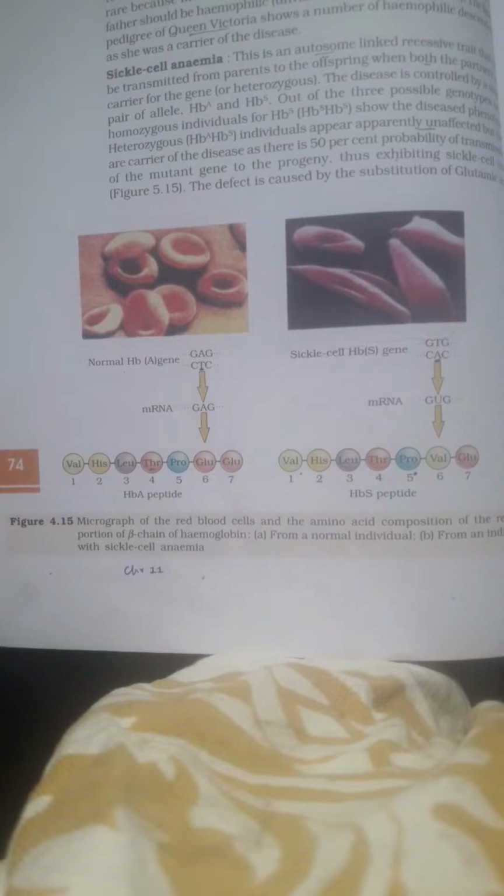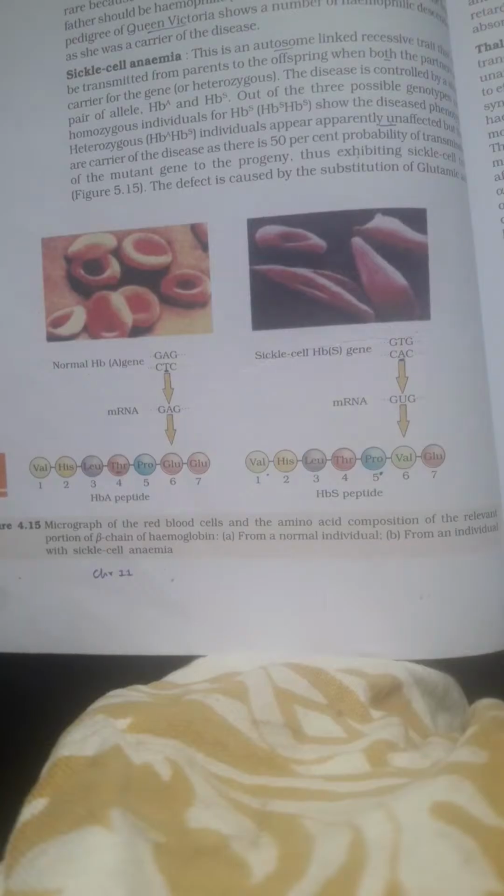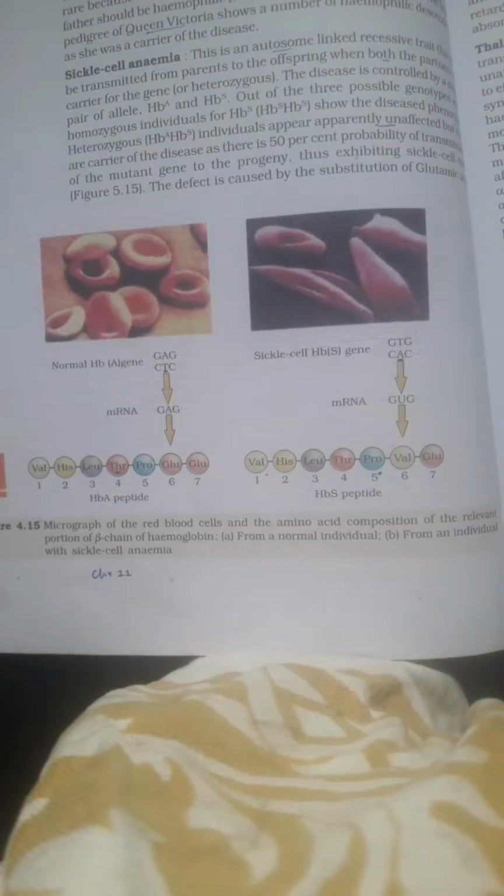RBCs are biconcave in shape from the start, but they become elongated sickle-like structures. You see, it's kind of elongated. Now the normal HBA gene is a DNA that has double strands. The first strand is GAG, the second strand CTC.